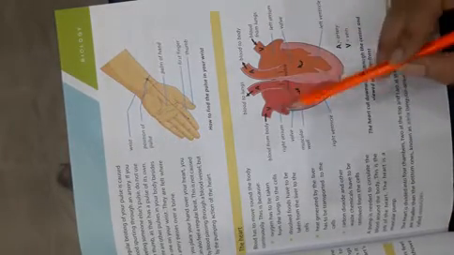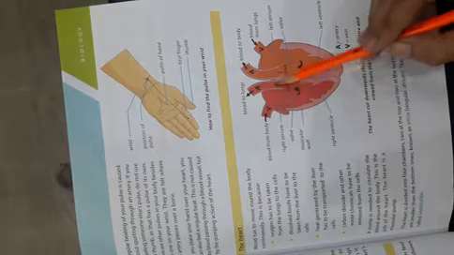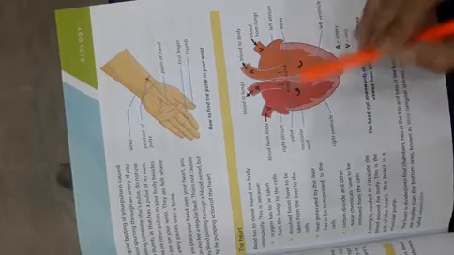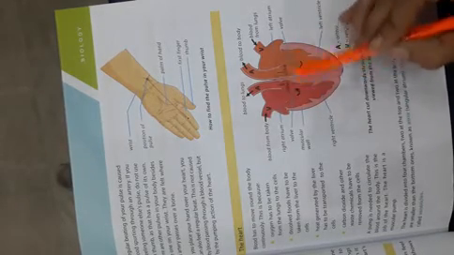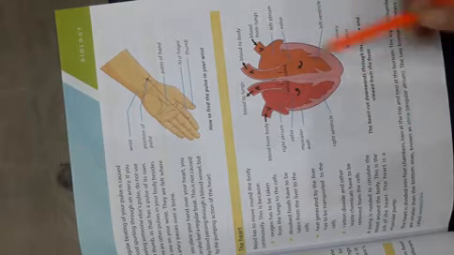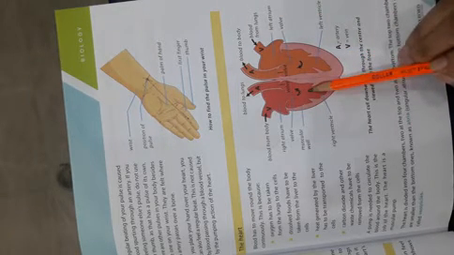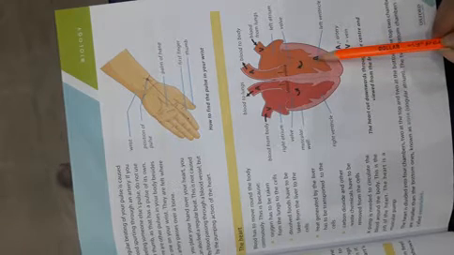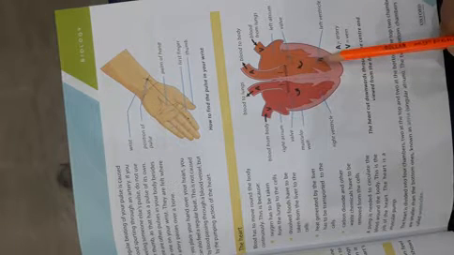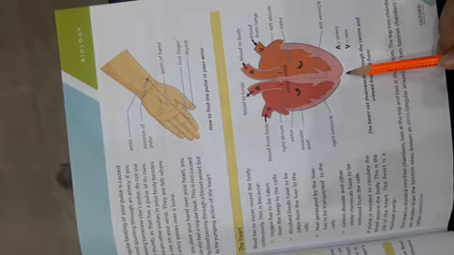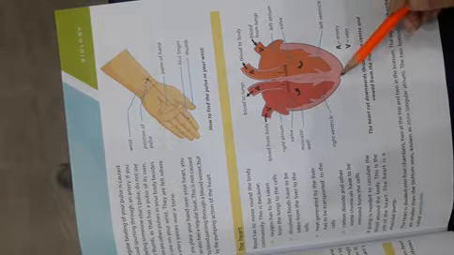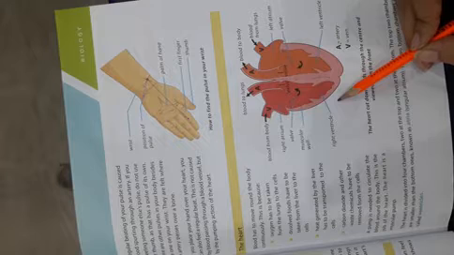Then here we said that this is the right atrium and this is the left atrium. These both atriums are separated by a muscular wall. Here is the right ventricle alongside the left ventricle, and again, same like atriums, they are also separated from each other through a muscular wall. As you can see here, the left ventricle is slightly bigger than the right one.